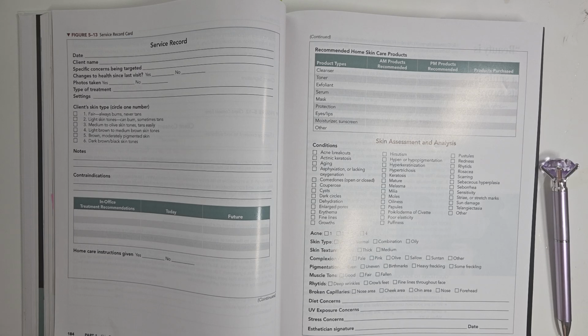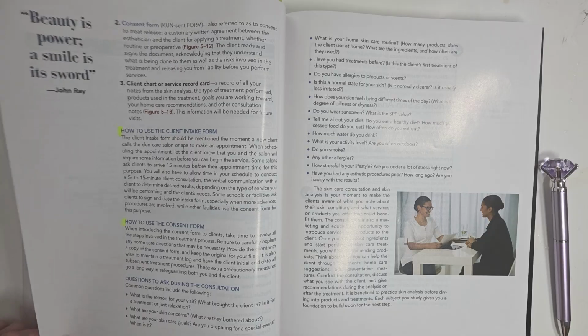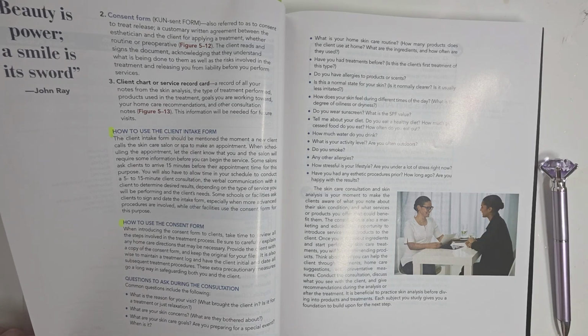Rhytides: deep wrinkles, crow's feet, fine lines throughout the face, broken capillaries, nose area, cheek area, chin area, nose, forehead. Well, I guess nose and nose area are kind of two different things. It's odd. Diet concerns, UV exposure concerns, stress concerns, and then the esthetician's signature and date. Consent form.